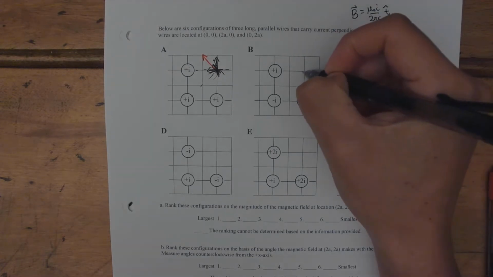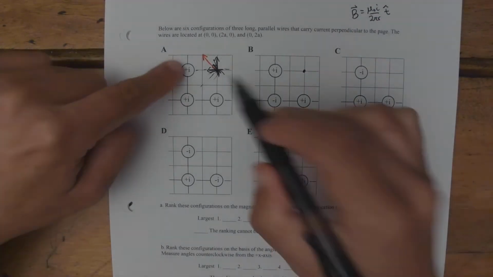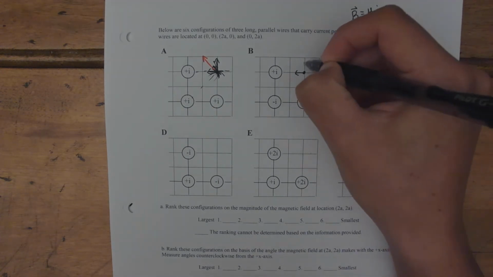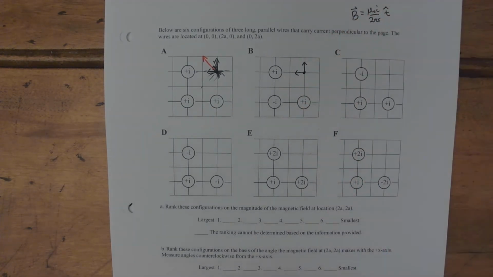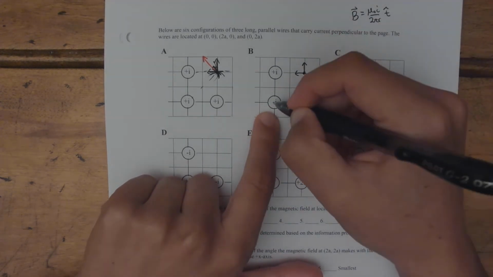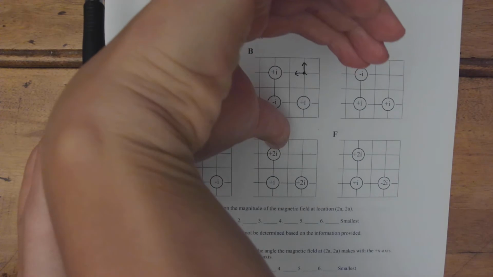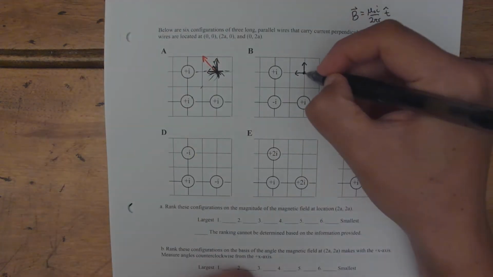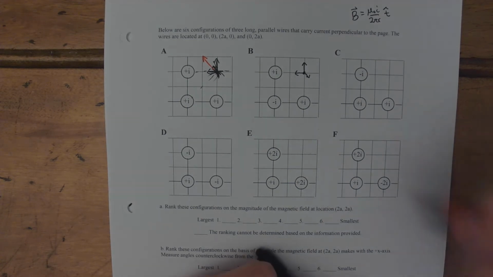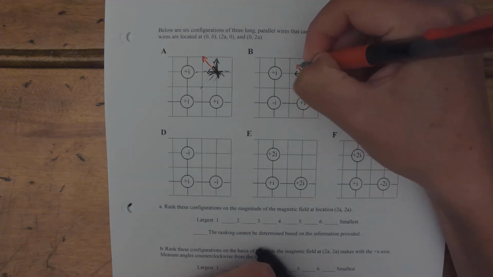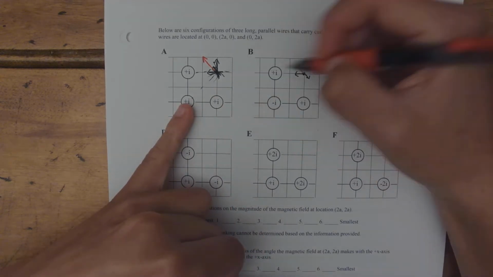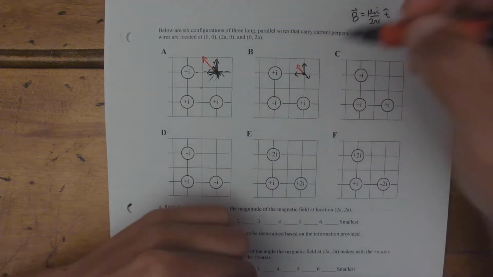For part B, these 2 wires are the same, so like this. And then for this wire here now, because it's carrying current into the page, the field is going this way. So overall, we get something like this, still going this way, but not as large because now this wire gives you something that's going in the opposite direction, which makes this smaller.